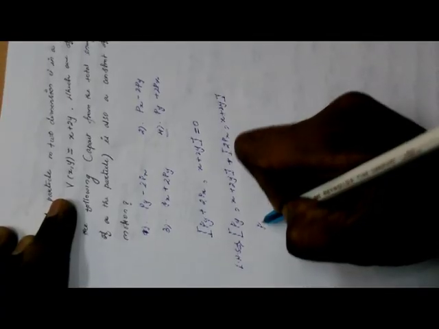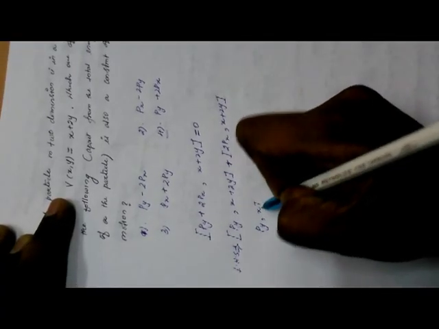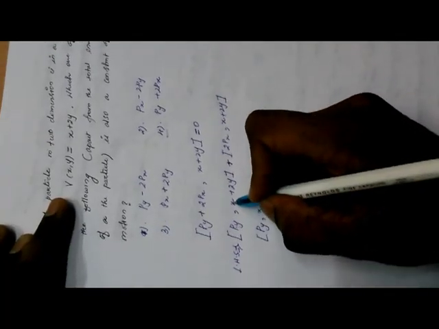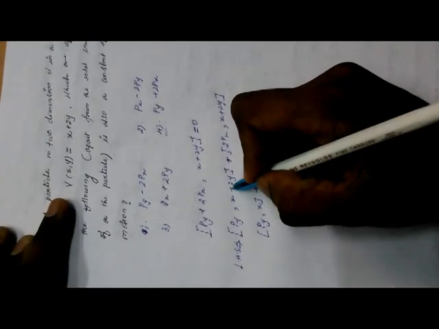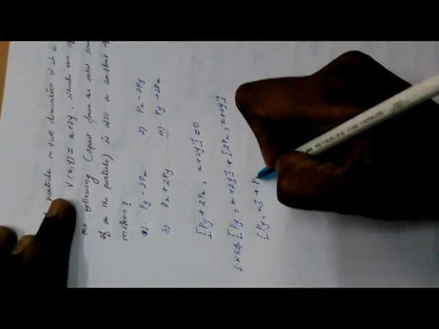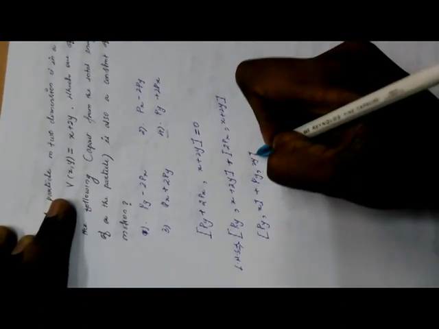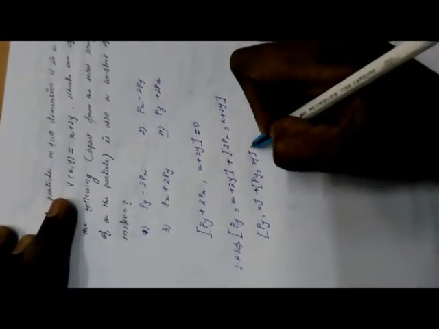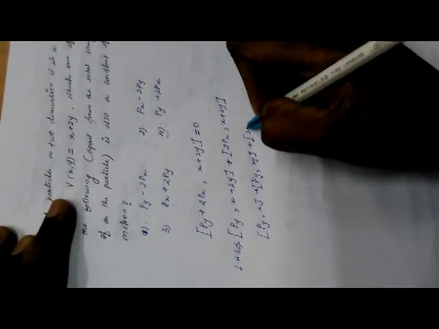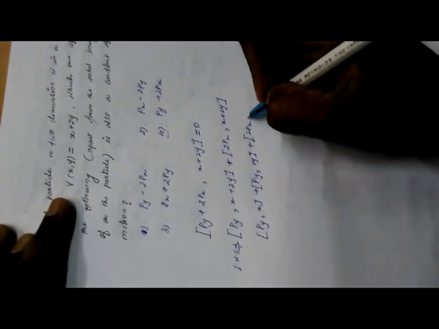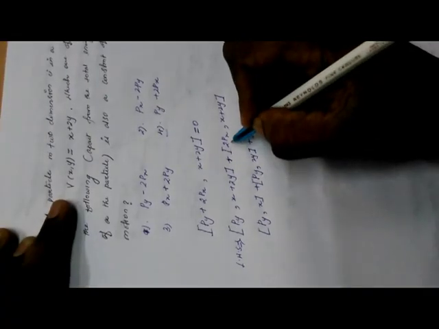So again we can use the commutation rule. py commutation with x, plus py commutation with 2y, plus 2px commutation with x, next plus 2px commutation with 2y.